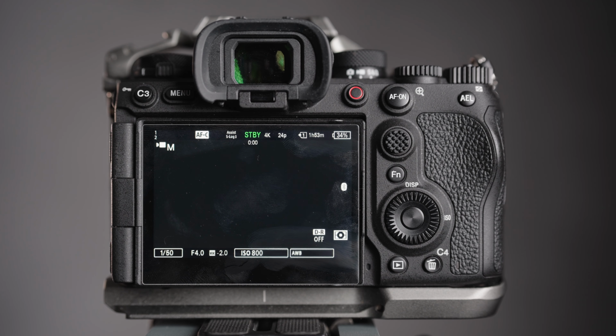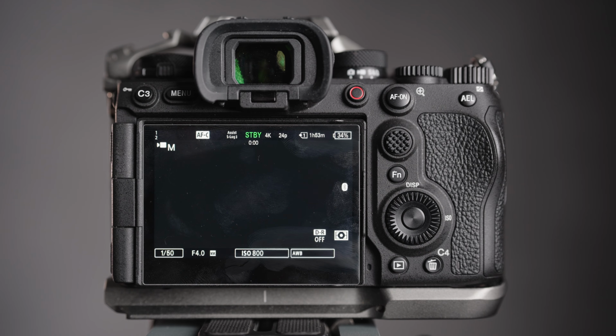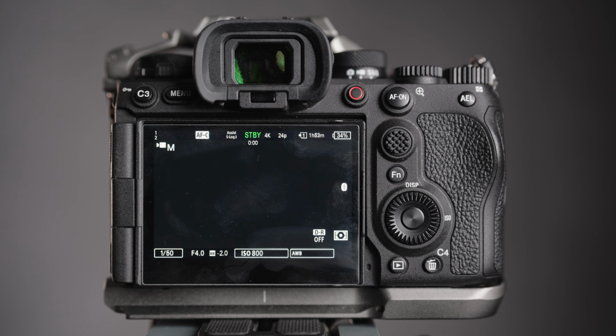Now, in this example, I'm thinking shooting a talking head video or an interview, something like that, where I want it to look like it's in real time. I want it to look like my eyes see it. Now, I could choose to shoot in 30 frames per second, but I actually will go with 24 because in my mind, I'm thinking the cinematic look. So for this example, let's go with 24 frames per second.